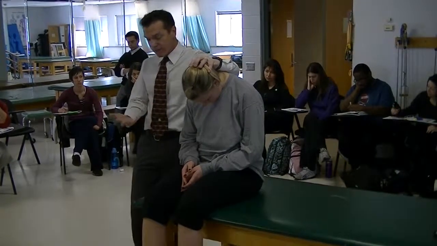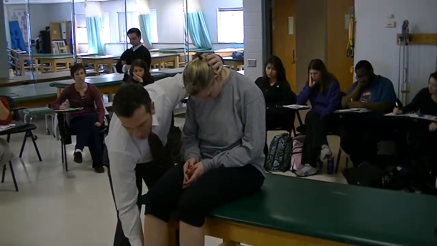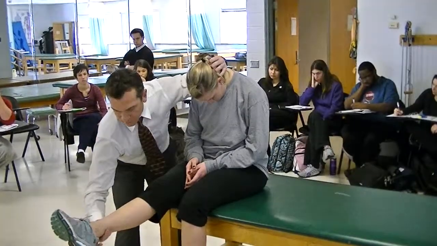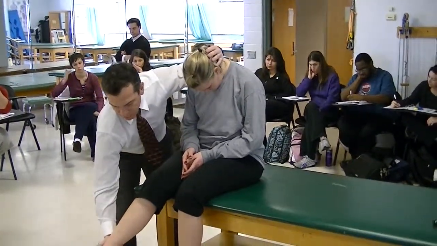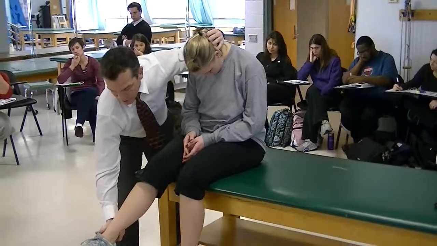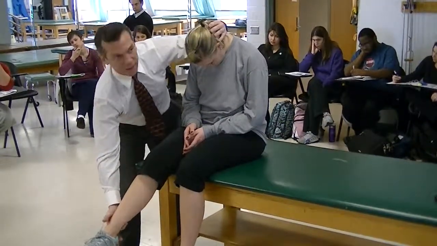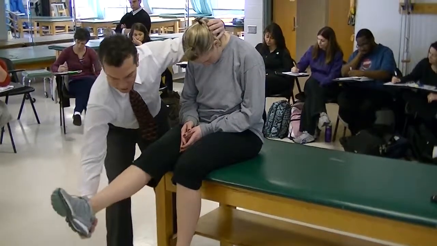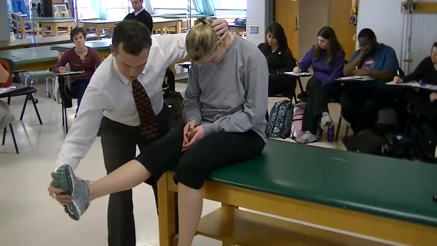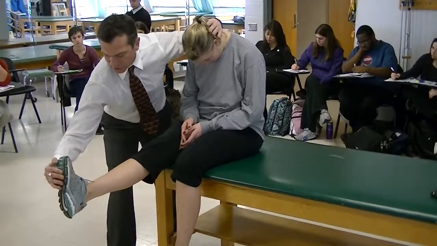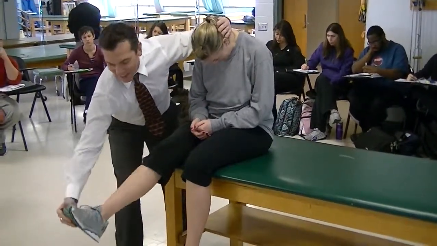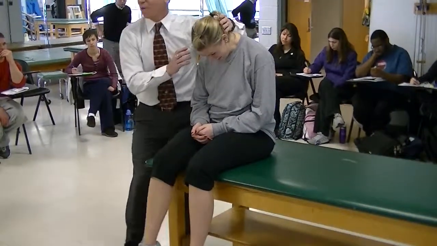If she doesn't, the next thing I do is passively bring her into knee extension. Again, if she gets symptoms here, I'm going to document positive with the knee at, and I'll document the position of that knee. If she's not positive when I get her all the way up here, the next component is I'm going to dorsiflex her. So you can see that in that position, that will elicit symptoms.